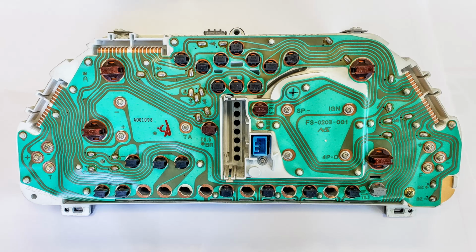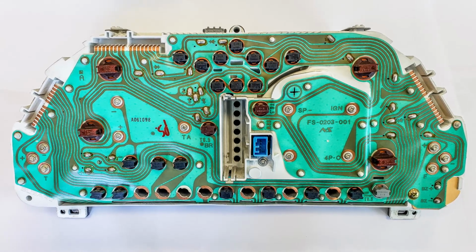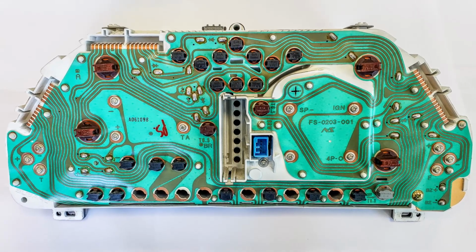The dashboard problems are quite common for older Subaru cars because of soldering joints going out on the main circuit board. The problem may be solved by replacing the instrument cluster, but since there are no new OEM parts available, you're likely to buy the used dashboard with more or less the same problem.